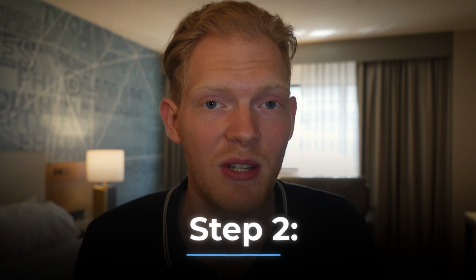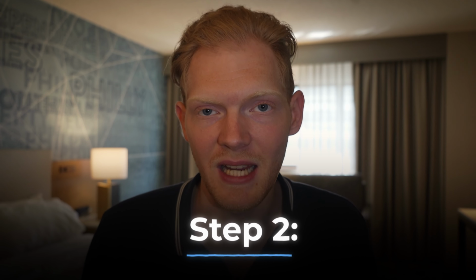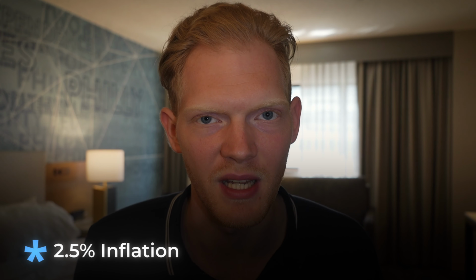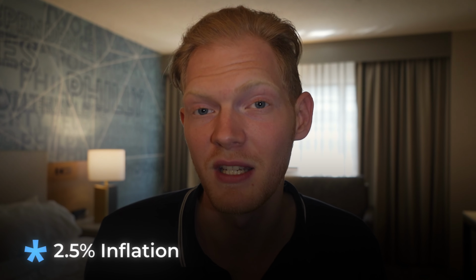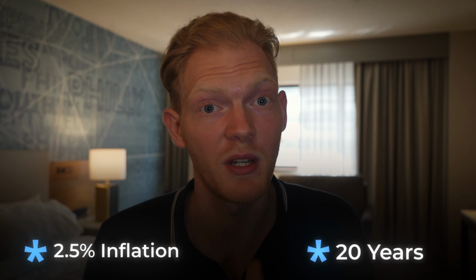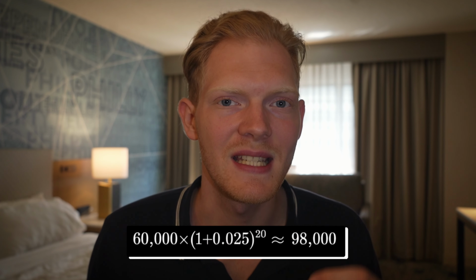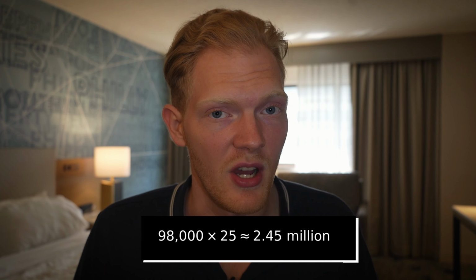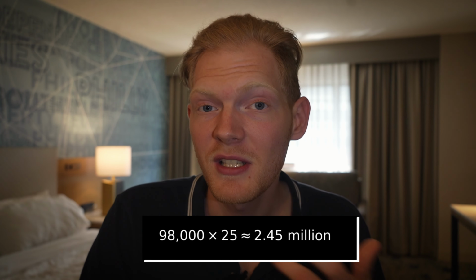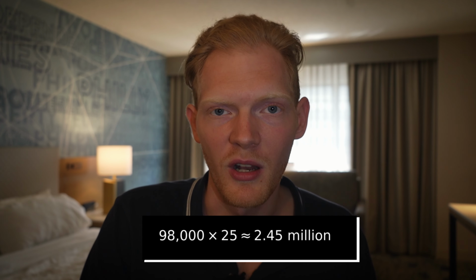So step 2 is now taking these yearly expenses of, in this case, $60,000 and adjusting this number, accounting for inflation. Assume a long-term average inflation rate of 2.5%, which is pretty close to historical averages in developed countries. Over 20 years, which is when you'll hopefully be well into your financial independence, that $60,000 lifestyle would cost $98,000 per year. So then you take these annual expenses of $98,000, you multiply them by 25, and you'll see that you will need $2.45 million in future dollars.